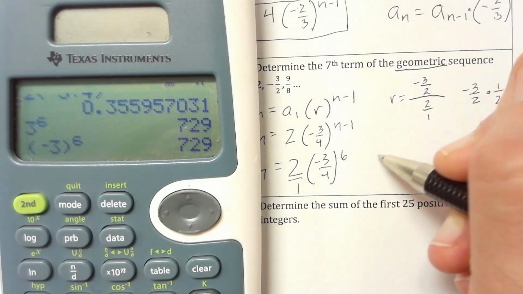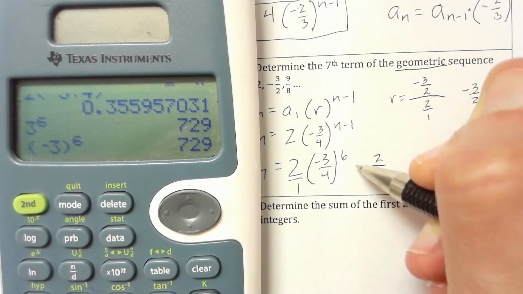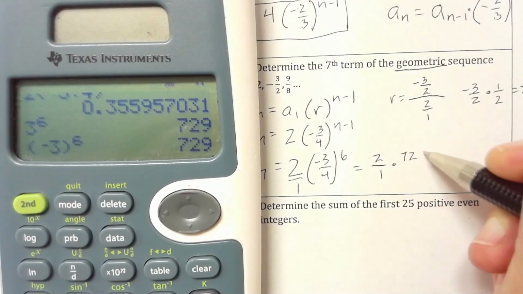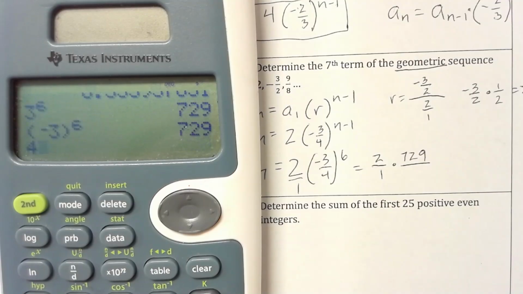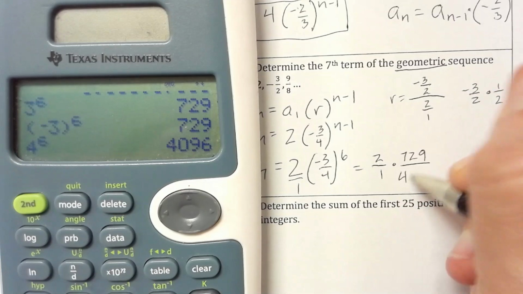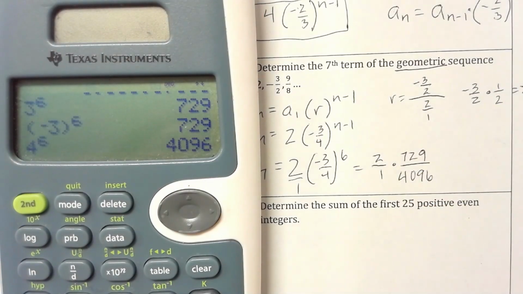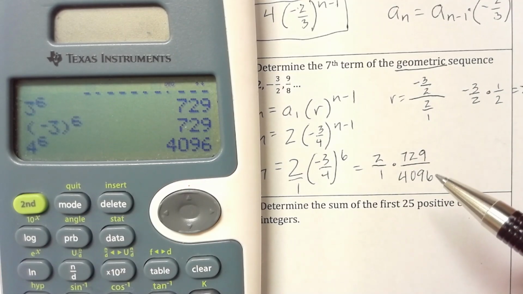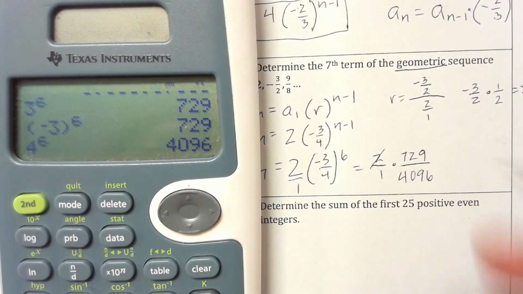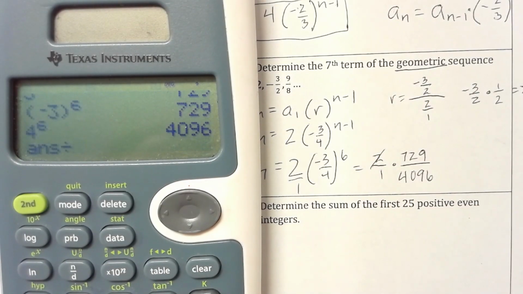So that's 2/1 times 729 over, and now I'll do 4 to the 6th power. 4,096. Okay. Now I can simplify this right now without, you know, too much hassle by crossing out a 2 here and then dividing this by 2.